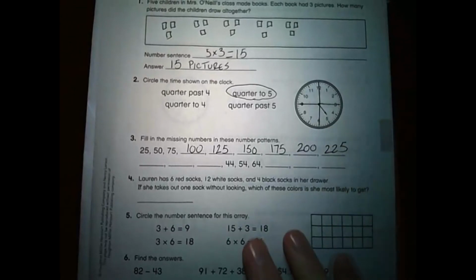Okay? And if we're continuing to look at our pattern, you'll see that when we moved from 100 and added a 25 to it, it became 125. So if we added 25 to this 25 pattern, okay, to this 200, it would be 225. Okay? Make sure you're looking out for those patterns. All right.